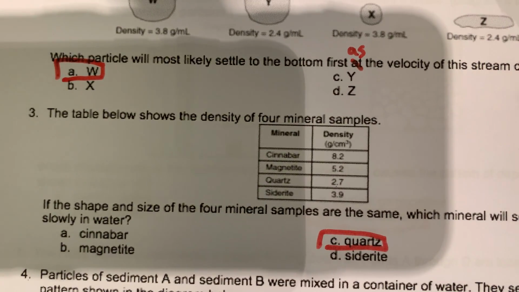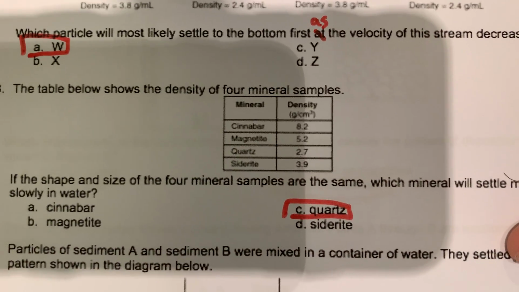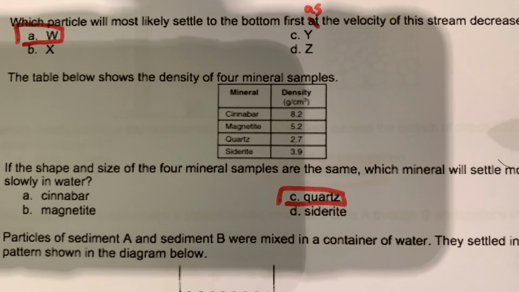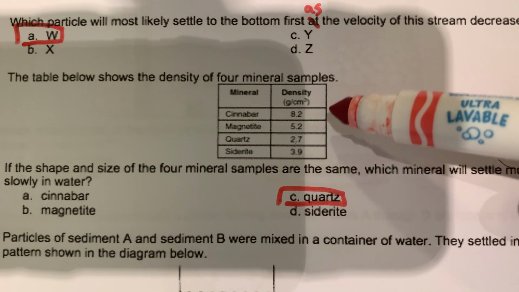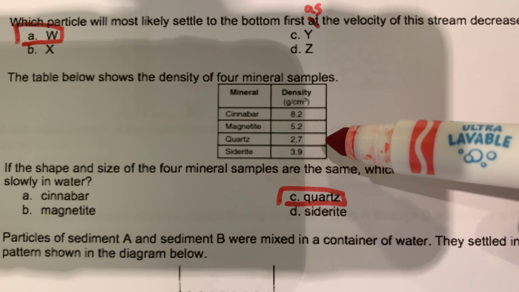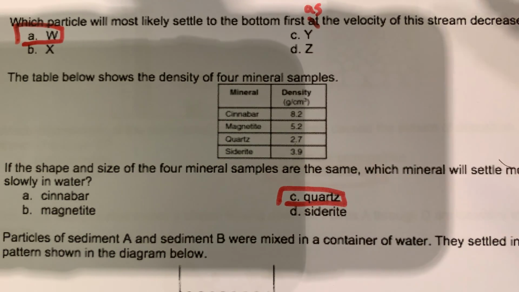In this case here, which mineral sample would settle slowly? They're asking which one will take the longest to settle, and it'll be the one with the lowest density. So quartz is the lowest density in this example.